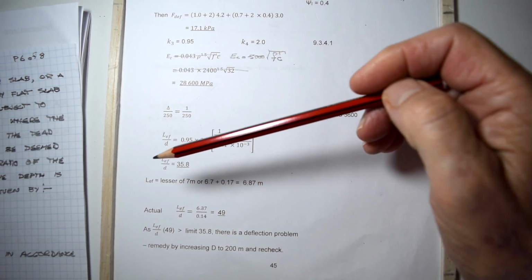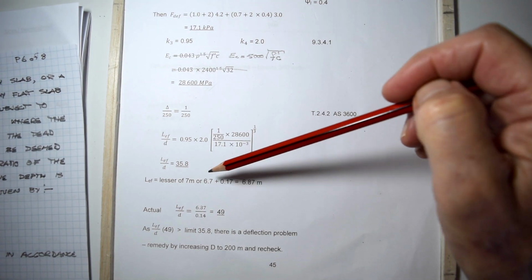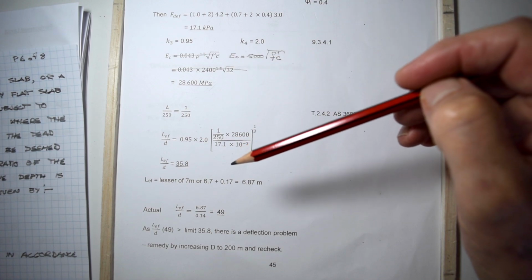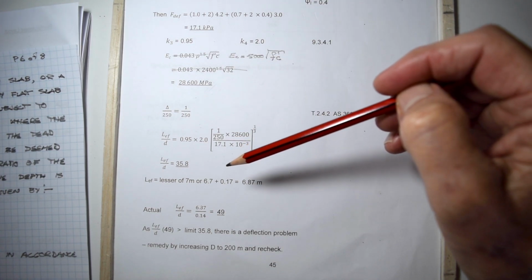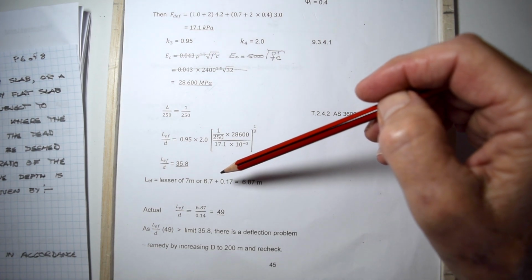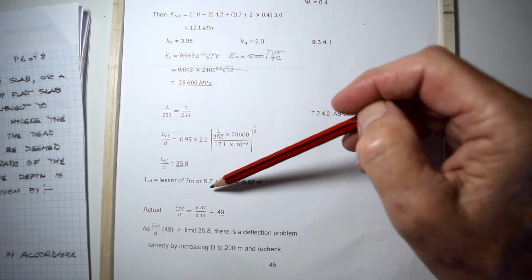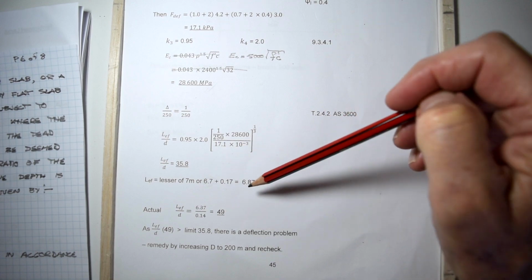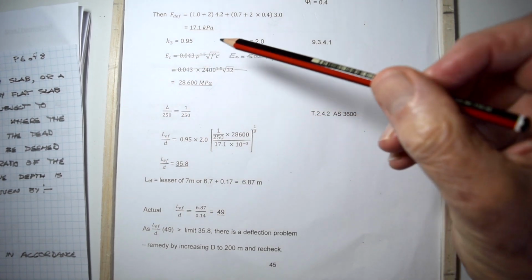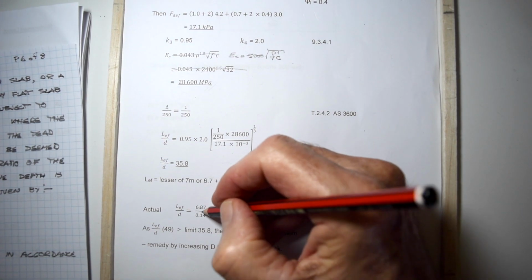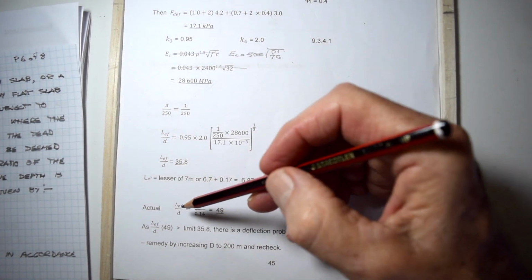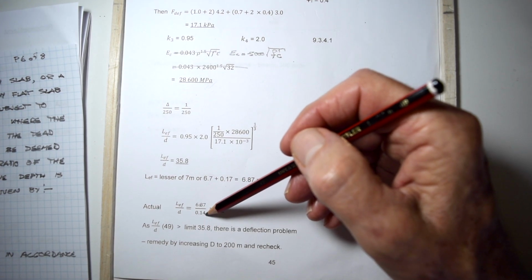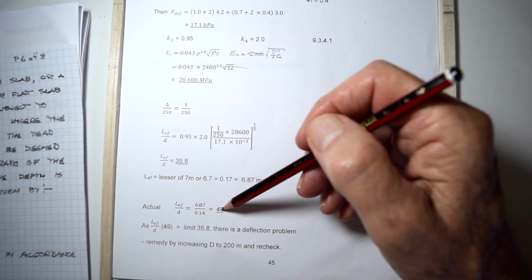Okay? Now, LEF is the lesser of 7 meters or 6.7 meters if you wanted to cut it really fine. If you wanted to play it safe, you could leave it at 7 meters, which is the center-to-center span. This is the distance between the sides of the beams, 6.87, and we've done that in this particular case, 6.87. So the actual LEF over D is 6.87 over the effective depth of the slab, little d, which gives us a figure of 49.